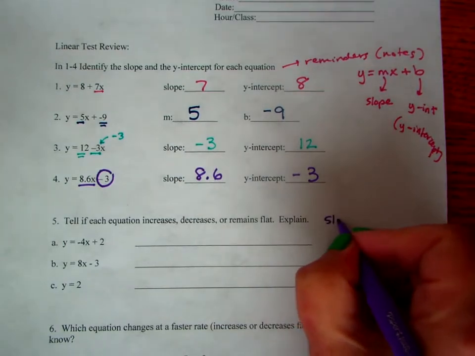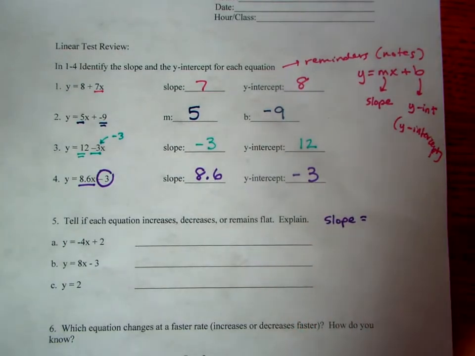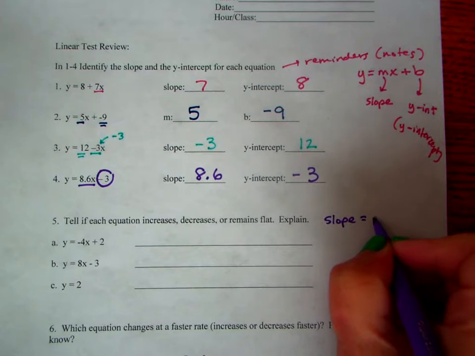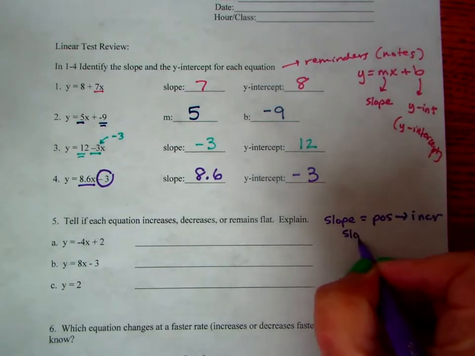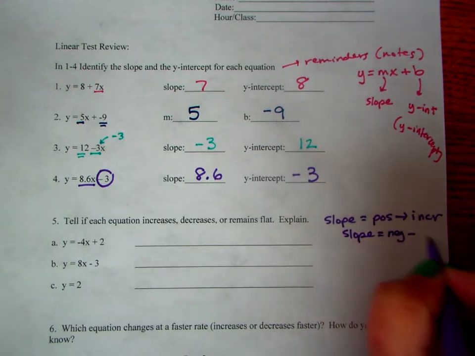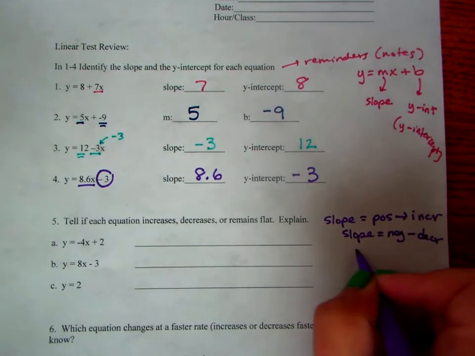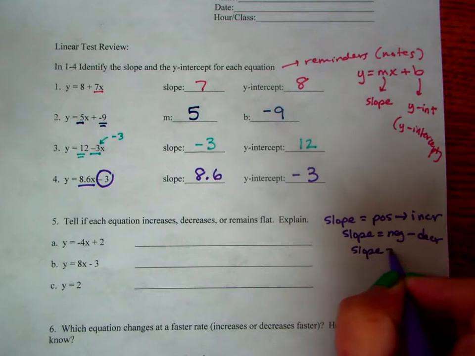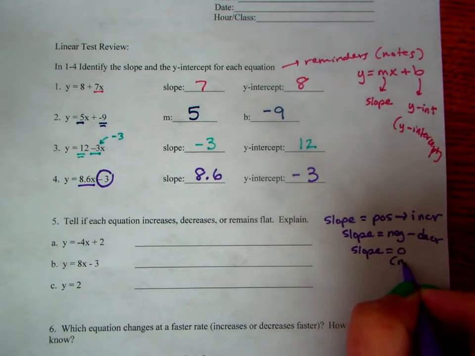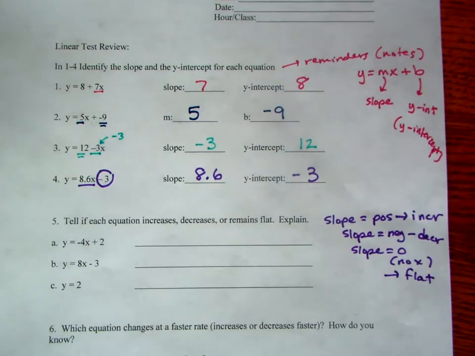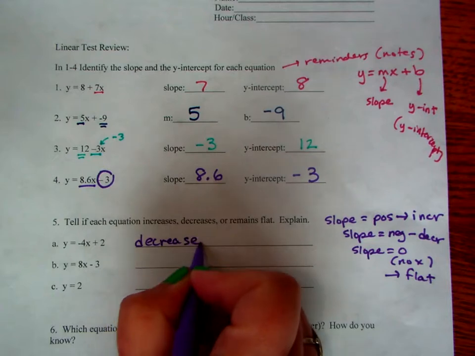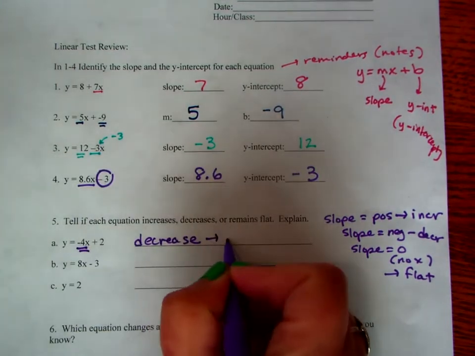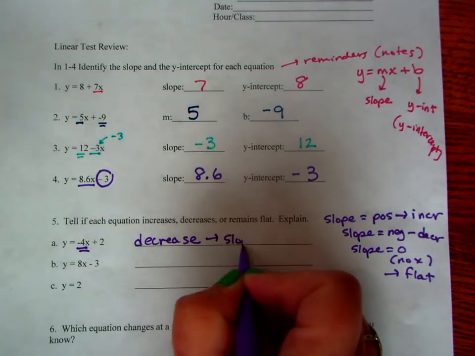Okay, now, reminder how to determine if something increases, decreases, or remains flat. So if the slope is positive, and again, this is in the notes as a reminder, it's going to increase. If the slope is negative, it will decrease. And if the slope is 0, or you see no x, it's going to be a flat situation. Okay, so in this case, it's going to decrease because this number here, which is the -4, the slope, is negative.